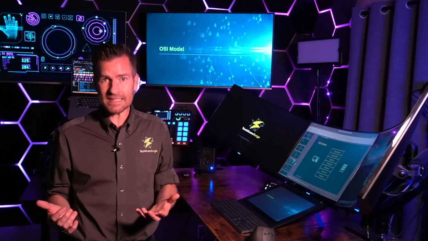The OSI model is a structure that helps us understand these different protocols and how they interact with each other. It helps us understand these protocol suites, and it helps us do things like standardize how these protocols interact with each other. So in this lesson, let's go over the OSI model and what it looks like.